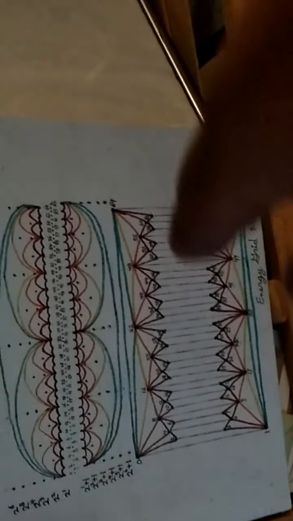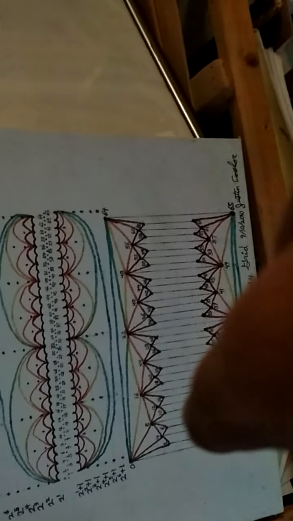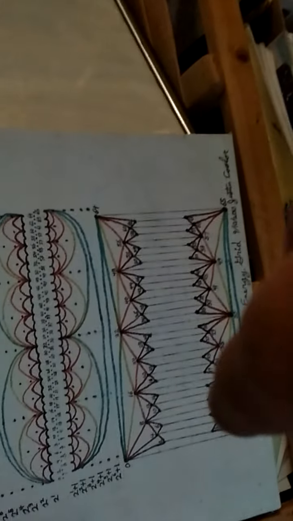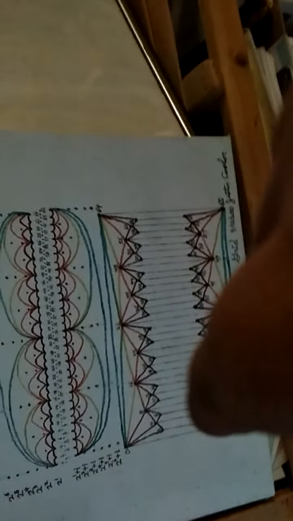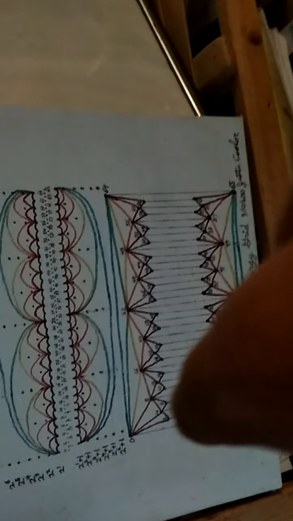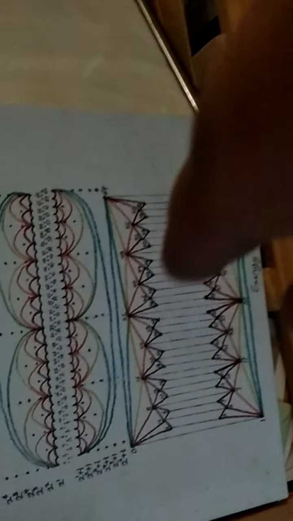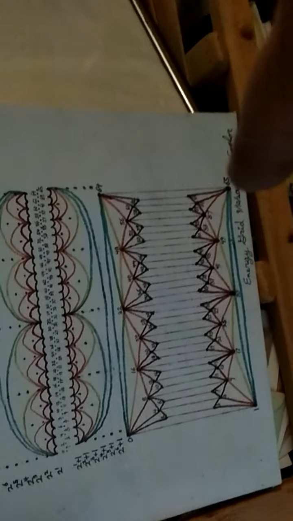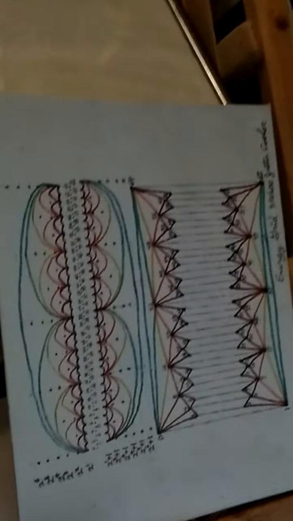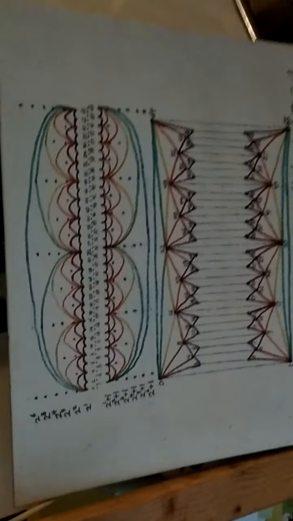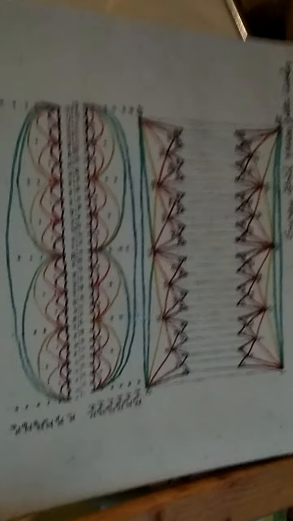Comma x-axis. So the y-axis would be from 1 to 64, and then the x-axis would be from 1 to 64. Anyway, I labeled it with the resistor color code.